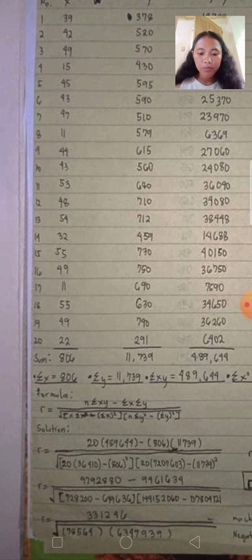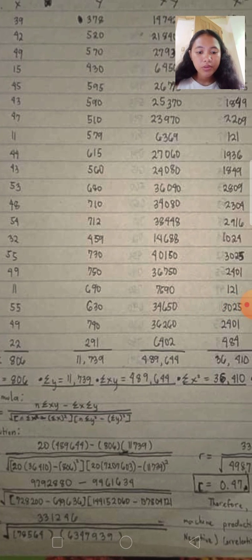Daghan kay siya variable. So, after nato gisolve, mao na lang ni iyang value na bilin: 78,564 times 6,347,939. So, gamay na lang.